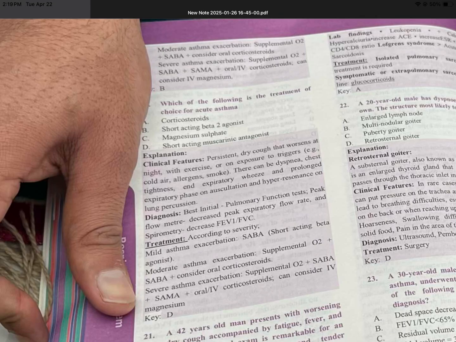jise hum Urdu mein dama kehte hain. 20. Which of the following is the treatment of choice for acute asthma? Corticosteroid, short-acting beta-2 agonist, magnesium sulfate, short-acting muscarinic antagonist. So option D is correct for acute asthma.